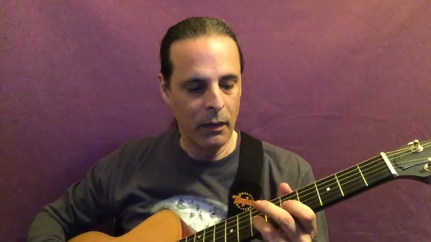Now, Shape of You is written in the key of C sharp minor. And its chords are C sharp minor, F sharp minor, A major, B major. And now there is this little lick that plays throughout the song. Like that. And as that keeps playing, the chords underneath it change.